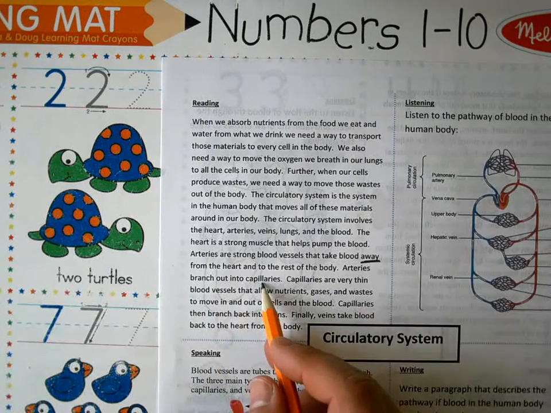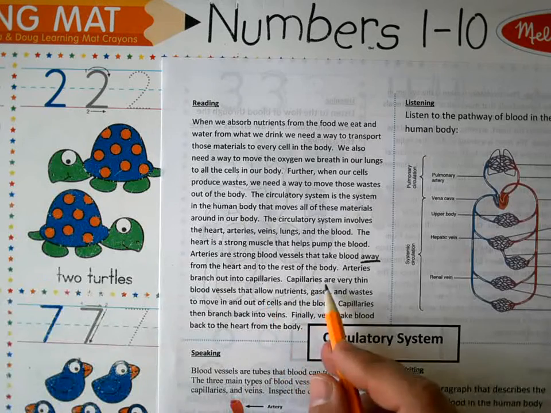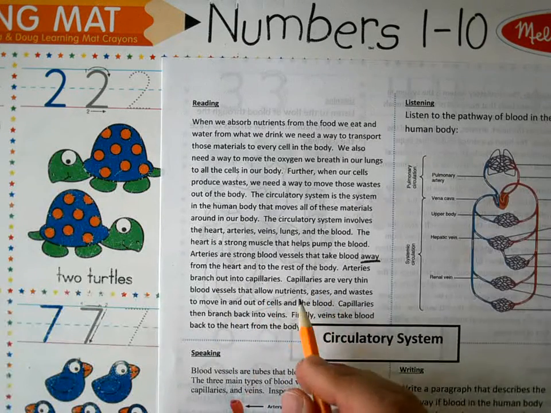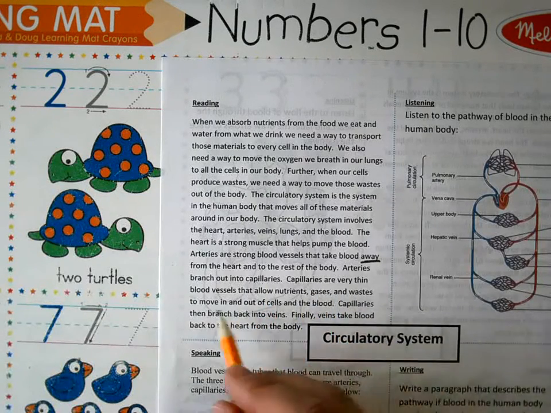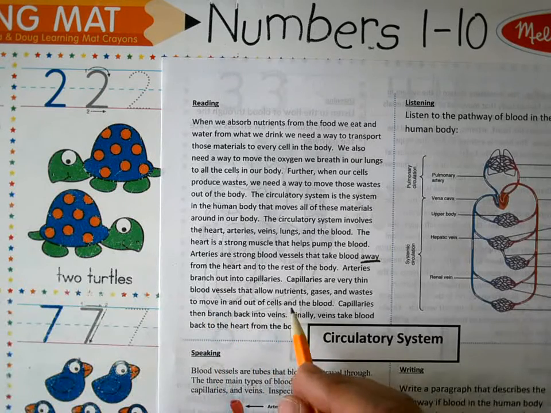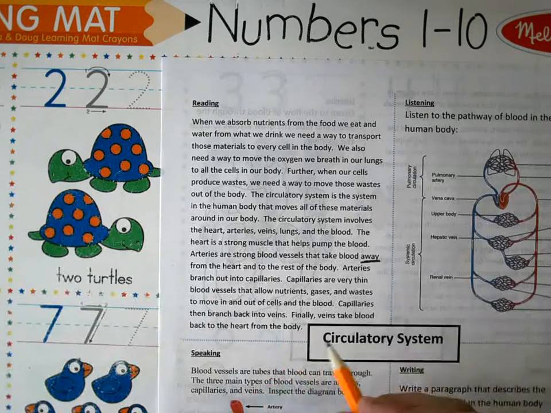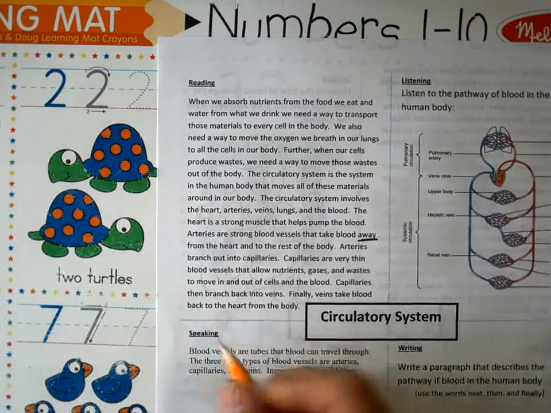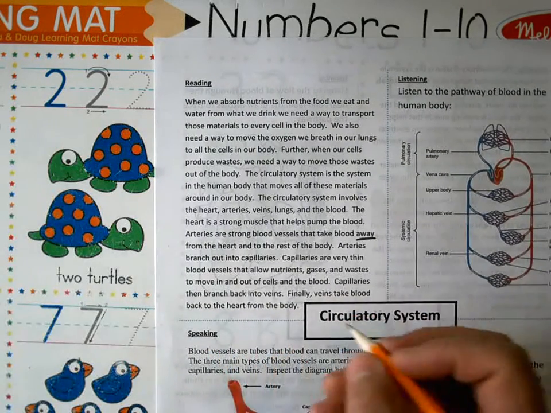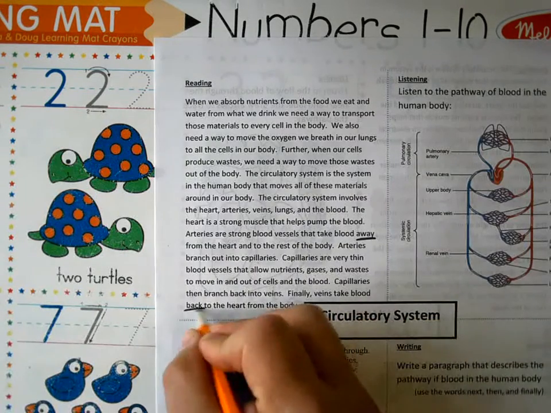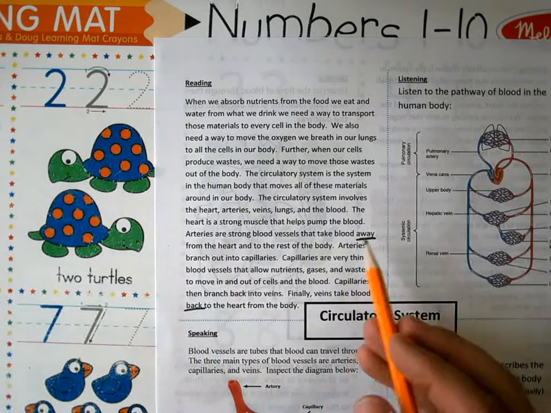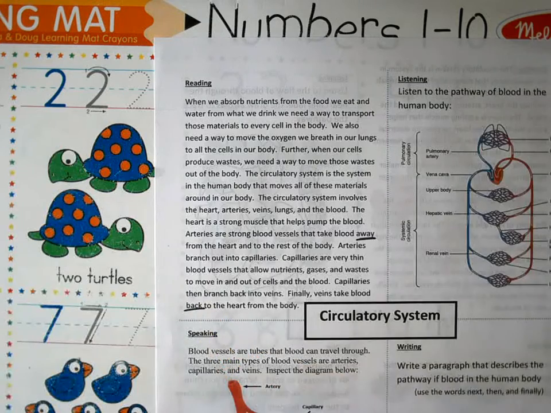Arteries branch out into capillaries. Capillaries are very thin blood vessels that allow nutrients, gases, and waste to move in and out of cells in the blood. Capillaries then branch back into veins. Veins take blood back to the heart from the body. So you think veins always go back to the heart. So arteries always go away and veins always go back.